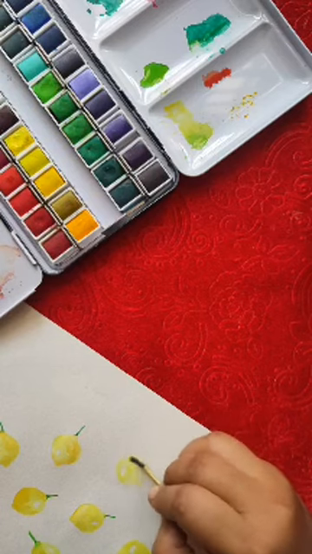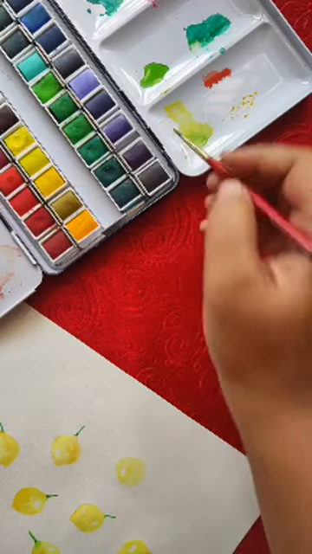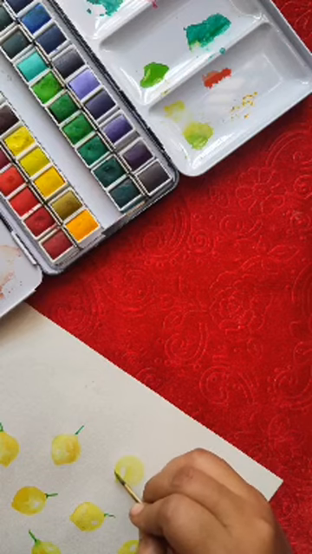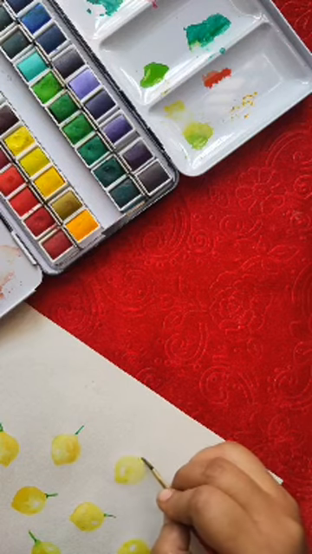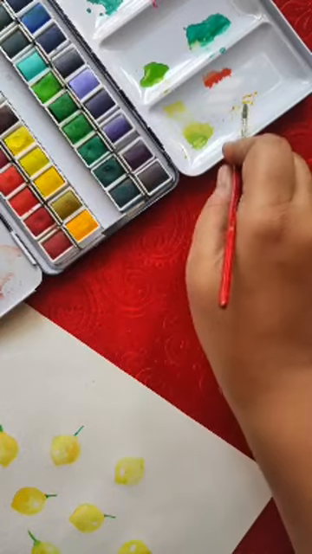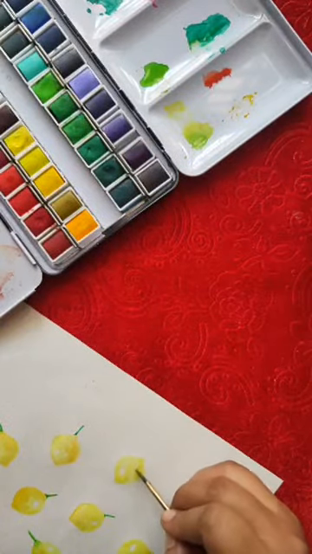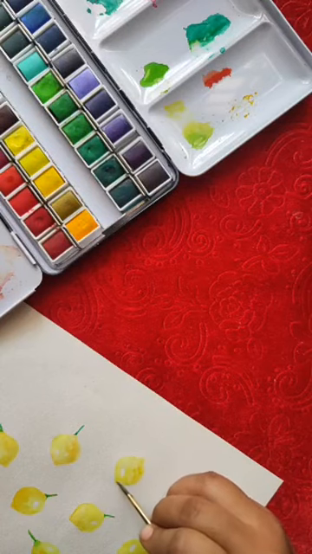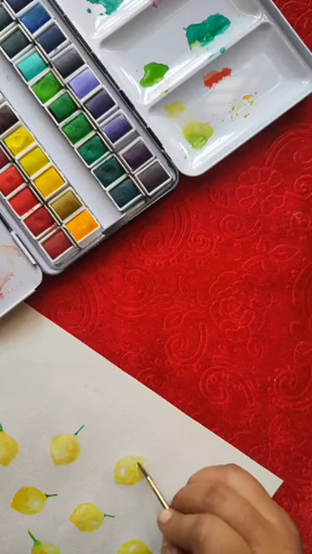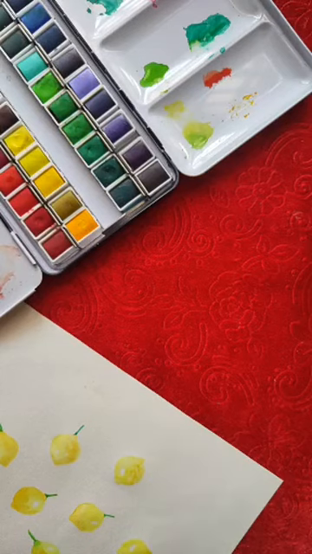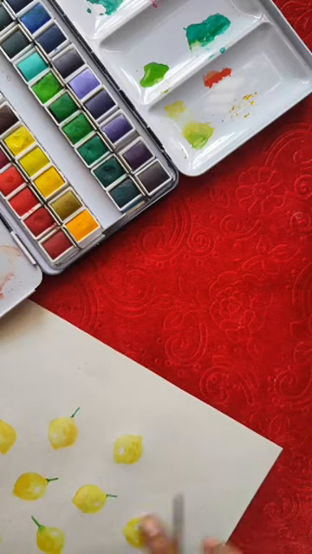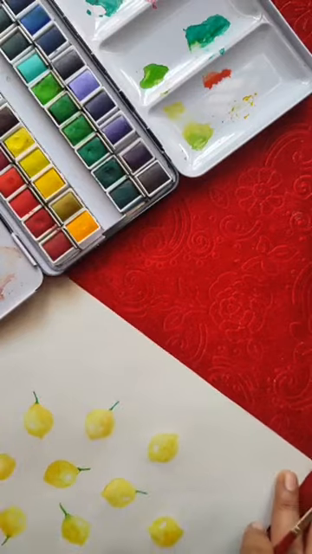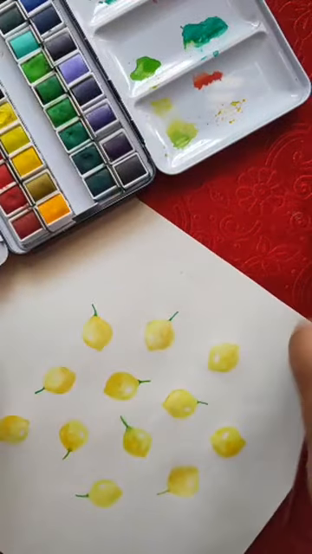These things get faster as you paint. The paint is rapidly drying. Yeah, quite rapidly. Oops. Let me take this forward.